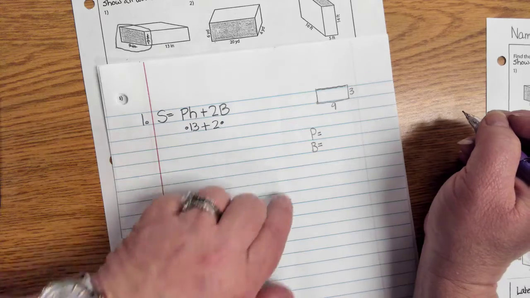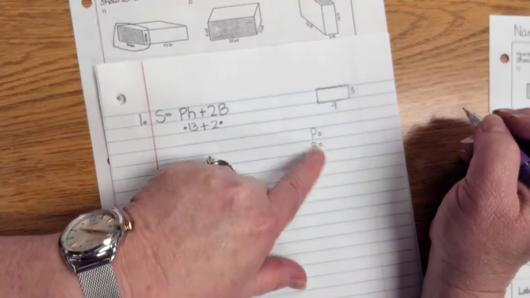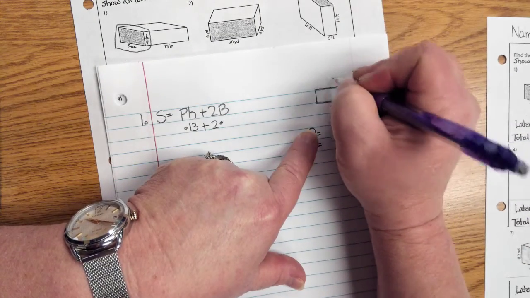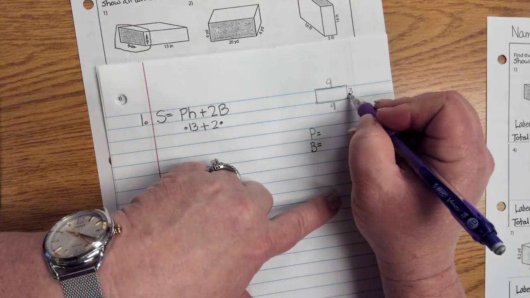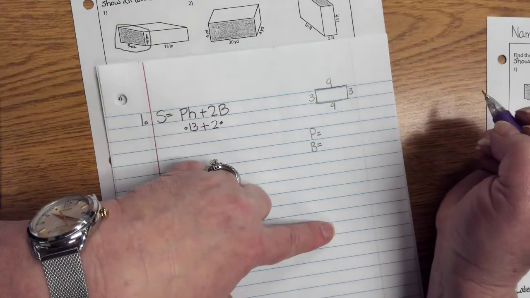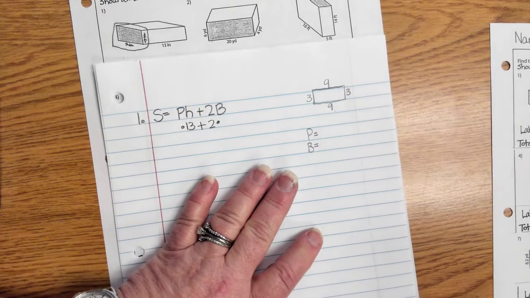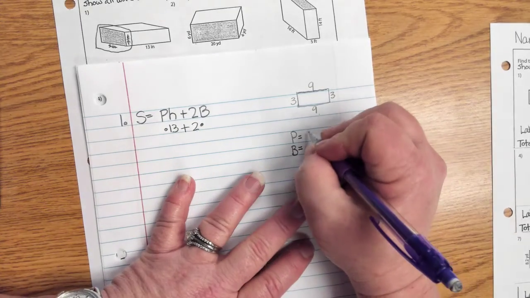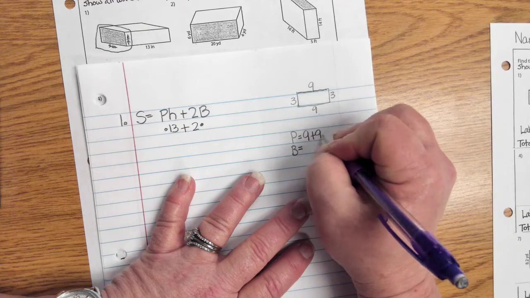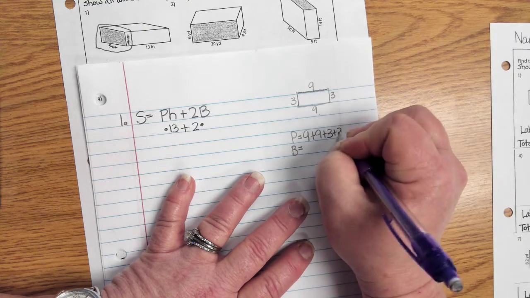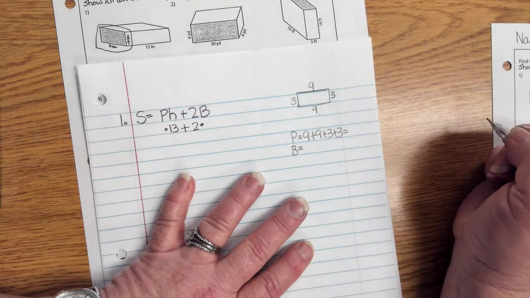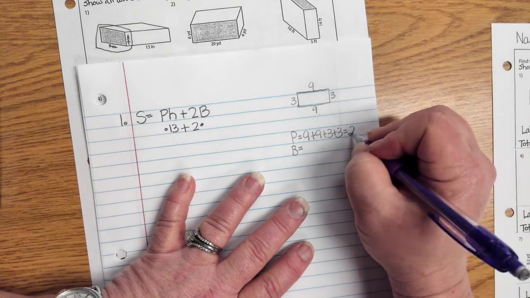Okay? Now, over here, if I got a 9 here, I got a 9 here. If I got a 3 here, I got a 3 here. How do we find perimeter of all figures? Add all sides. So 9 plus 9 plus 3 plus 3 equals what? 24.